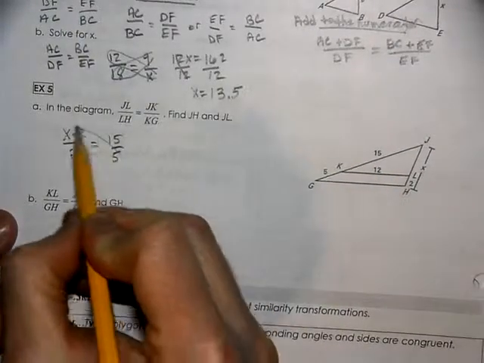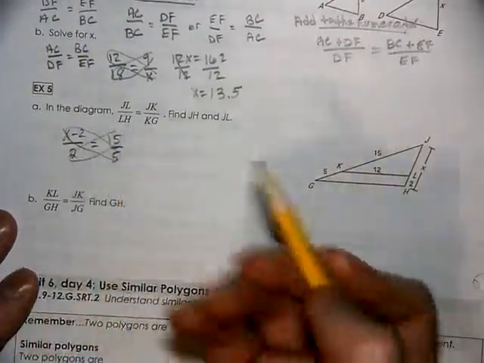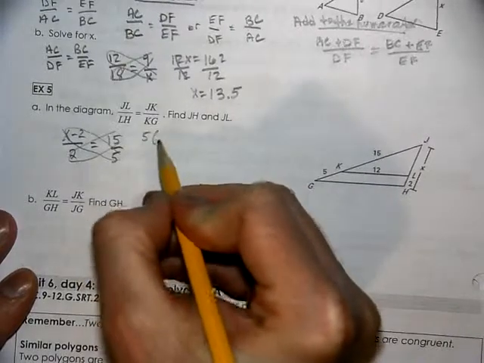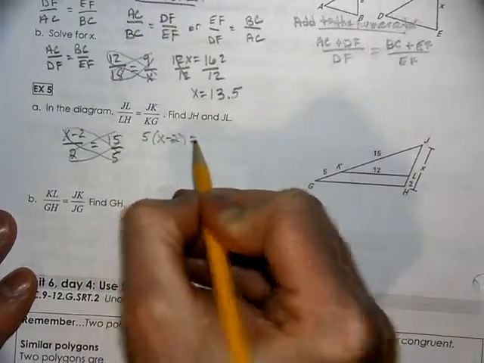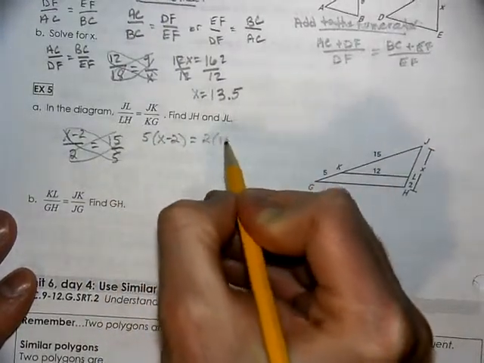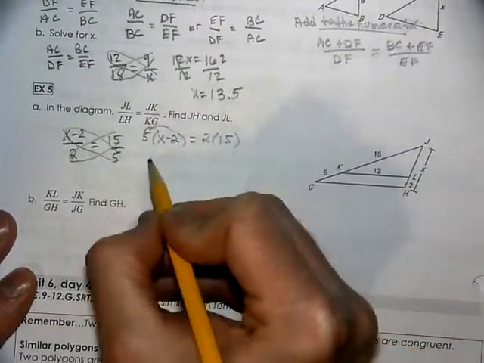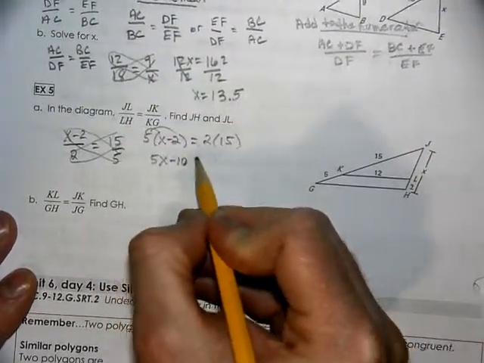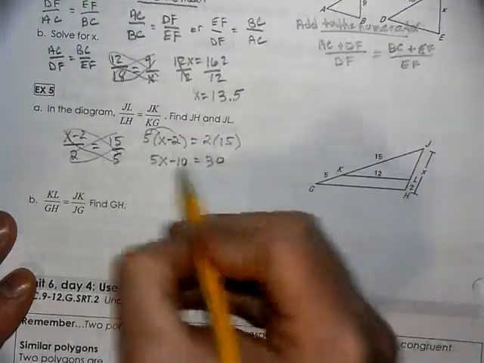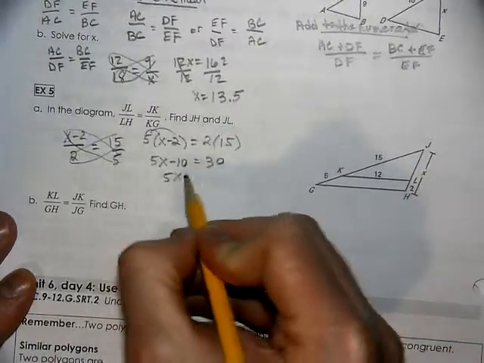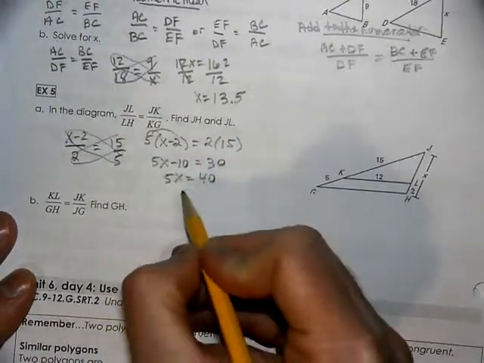So we're going to cross multiply to get 5 times X minus 2 and 2 times 15. Add the 10 across and divide by the 5.